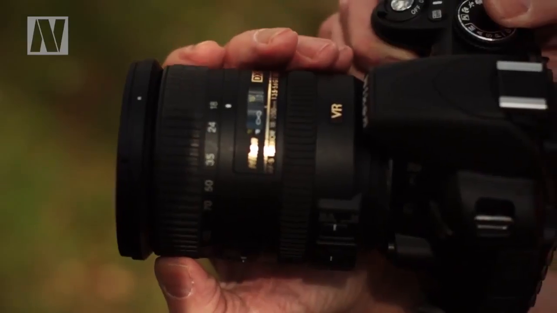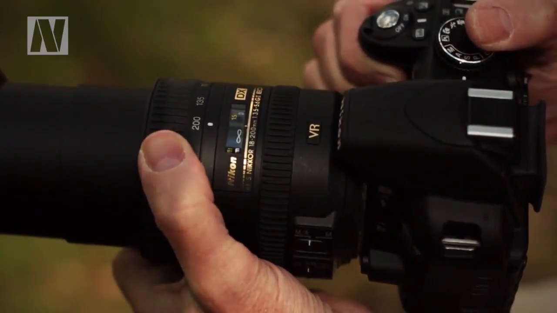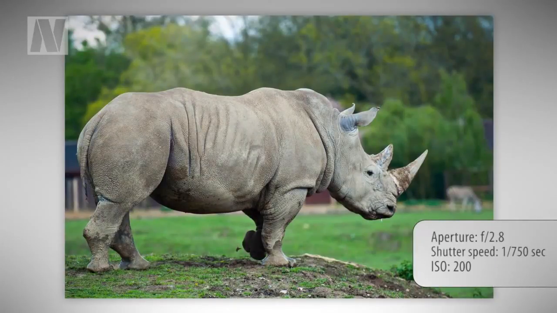The first thing you'll need is a telephoto lens. We're using a Nikon 18 to 200mm zoom, which will let us shoot at a wide range of distances without having to change lenses. But the Nikon 55 to 300mm or 70 to 300mm zooms would be a good choice too, especially for larger enclosures where the animals might be further away.